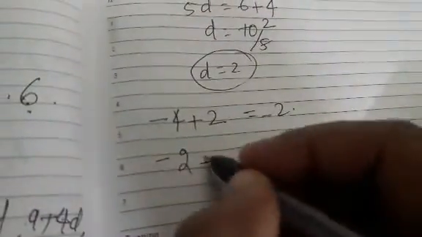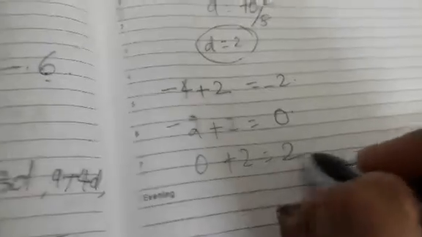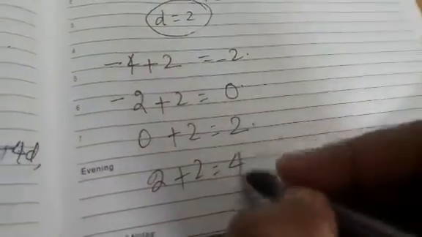Minus 4. Minus 4 plus 2, I will get minus 2. So this is the value minus 2. Then minus 2 plus 2, 0. So I will write here 0. Then 0 plus 2, 2. So this value is 2. Then 2 plus 2, 4. So this value is 4.